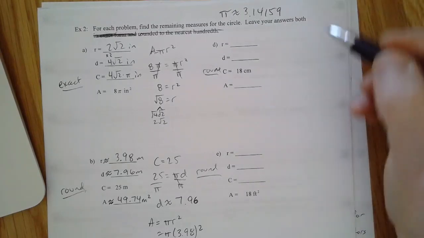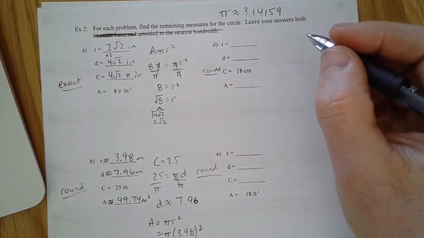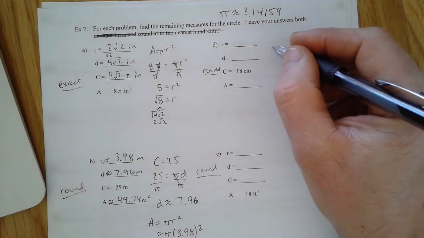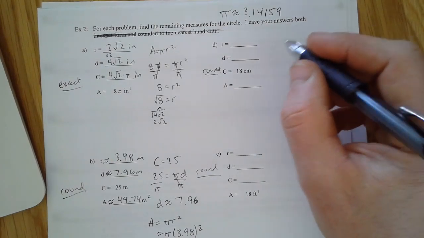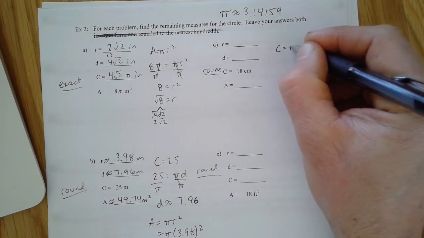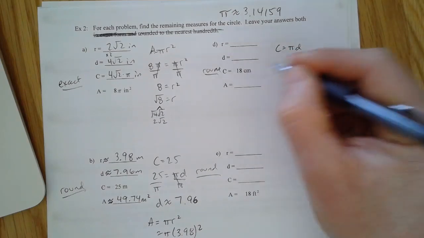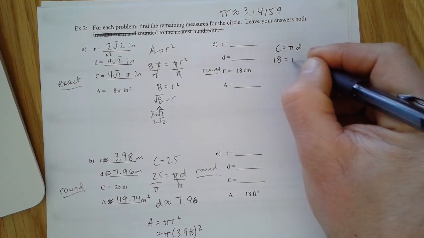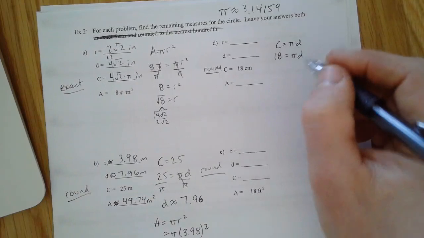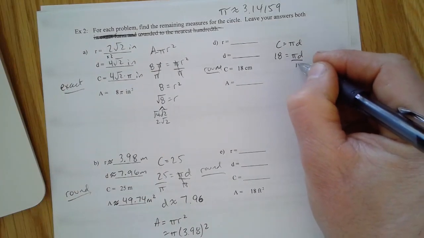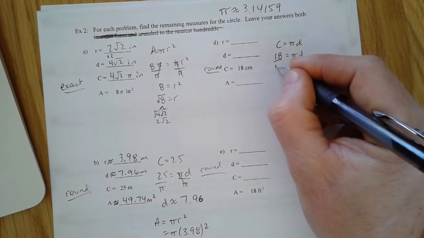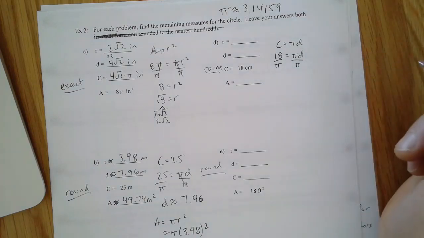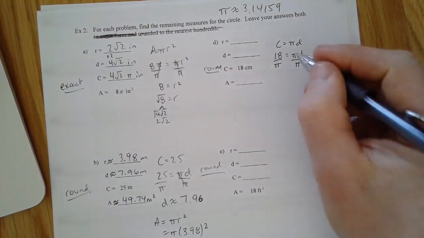Circumference equals pi times diameter. The circumference is 18. Don't put a pi symbol there. If there's not a pi symbol, don't add one in. So we'll divide both sides by pi, which cancels that. And now you have your calculator.